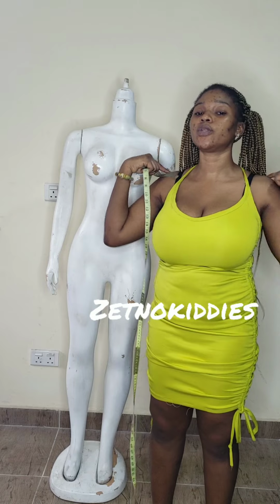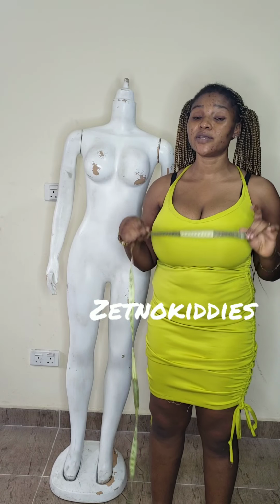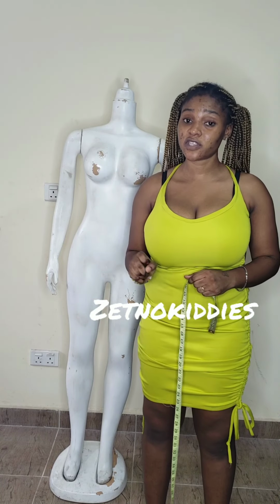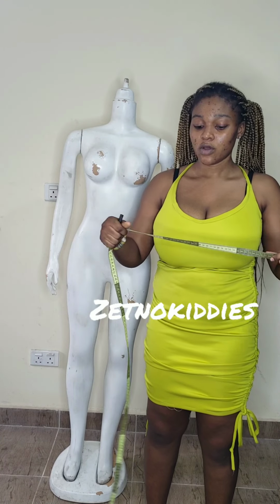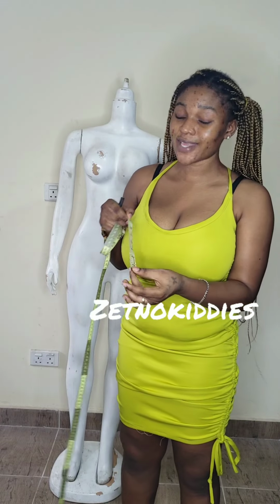The only measurement you're going to divide by 2 is your shoulder measurement. But your waist measurement is going to be divided by 4 for drafting any pattern at all. Your bust measurement is going to be divided by 4. Your hip measurement is going to be divided by 4. Your round under bust is going to be divided by 4 as well when drafting your pattern. Whatever your tape gives you, you're going to draft exactly that on your pattern.